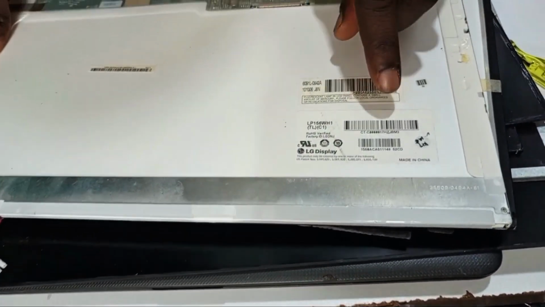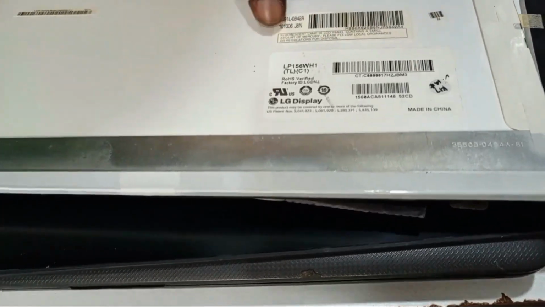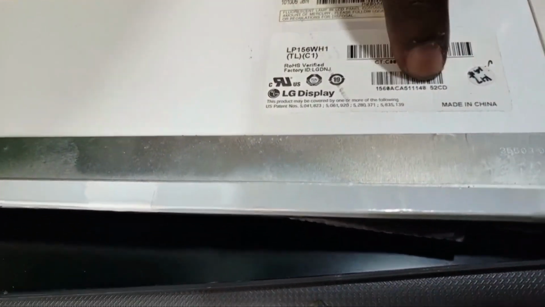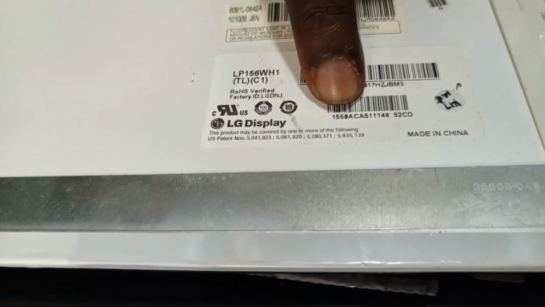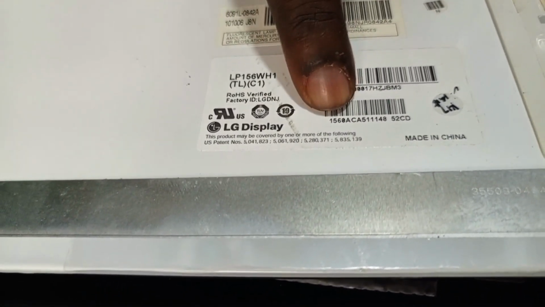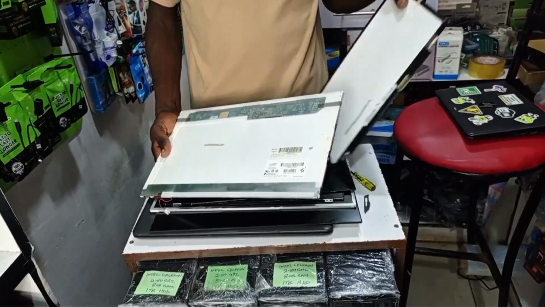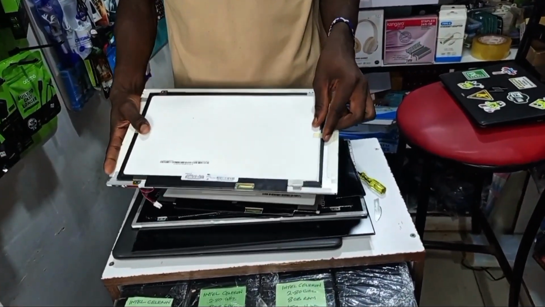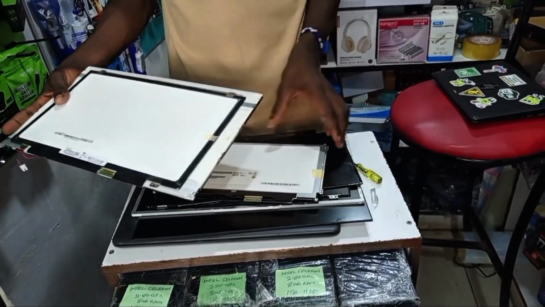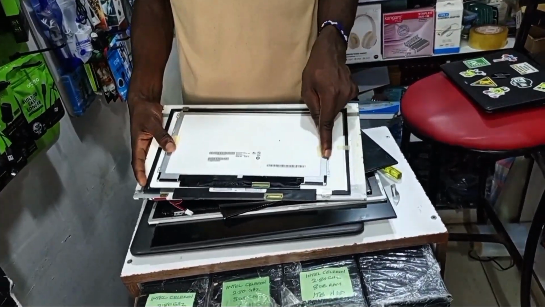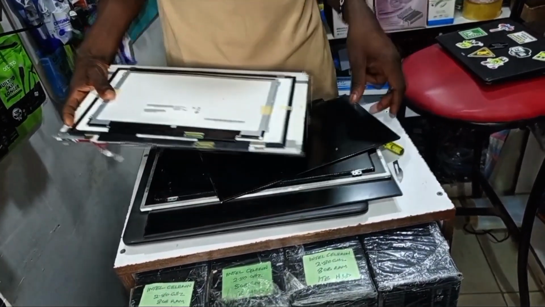Look at this one. So if you are keen, this one will also look at this part. This is the model. If you can see, here is 156. This is 15.6 screen size. So comparing the three, this 15.6, this other one is 14.0, so it's smaller. This other one is 11.6, so it's way smaller.